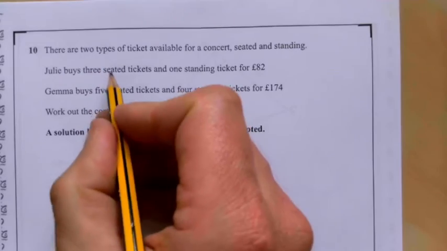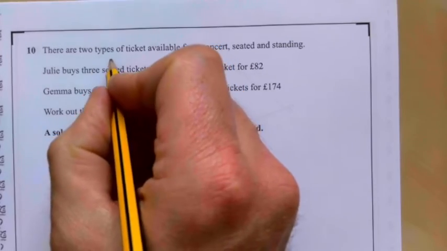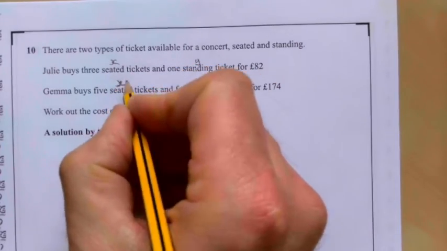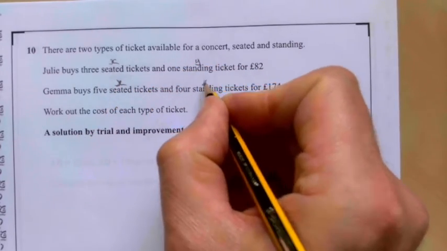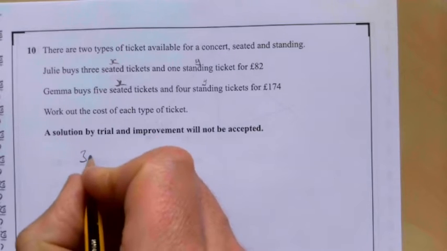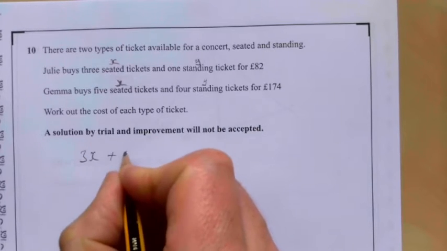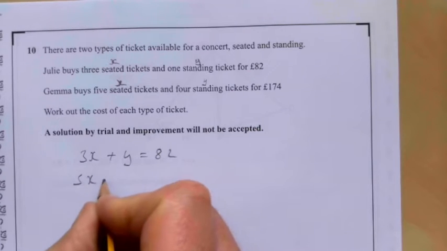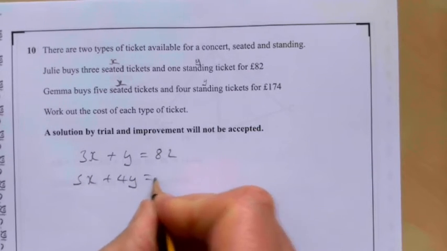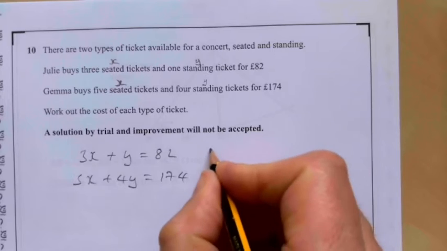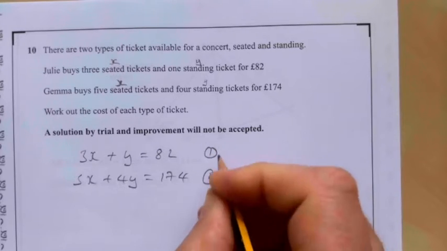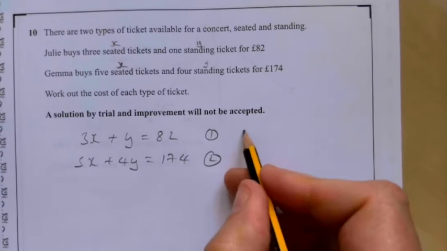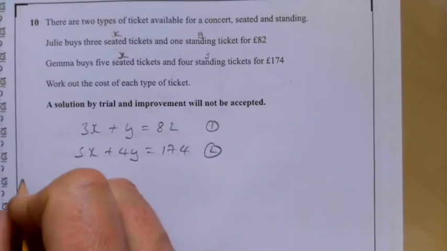So we're going to use simultaneous equations. I'm going to call the seated ones x and the standing ones y. So that's x and that's y. So we're going to have 3x plus y is 82, and then 5x plus 4y is 174. I'm going to use the elimination method, so I want to make either the x's or the y's the same as each other. So I'm going to times this one here by 4.